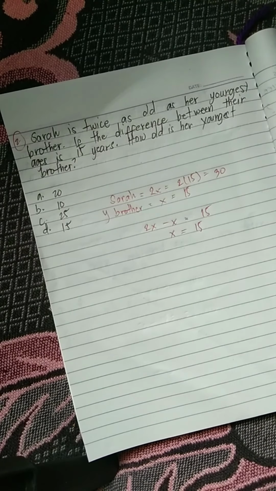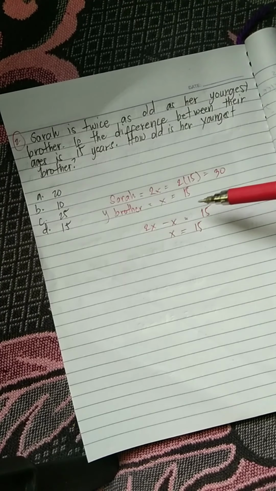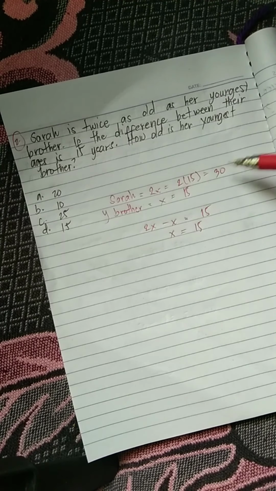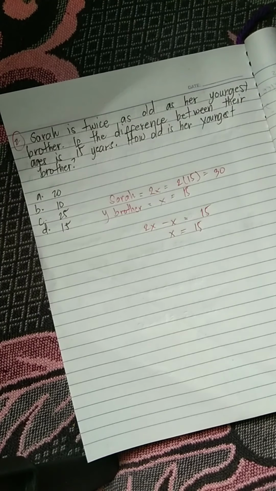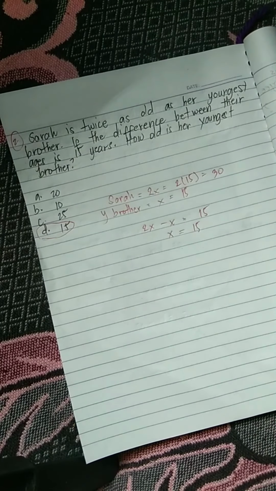If we're going to solve it out, 30 minus 15 is 15. And it is also said that she is twice the age of her brother. So the answer for this question is letter D. That's why it's letter D.